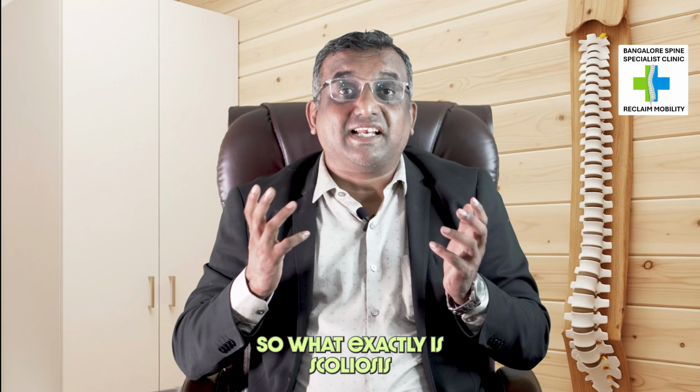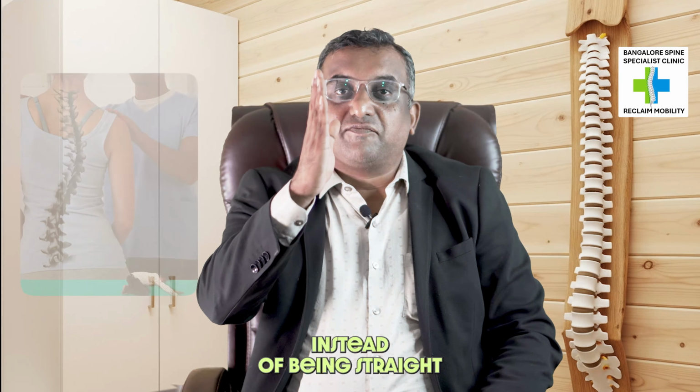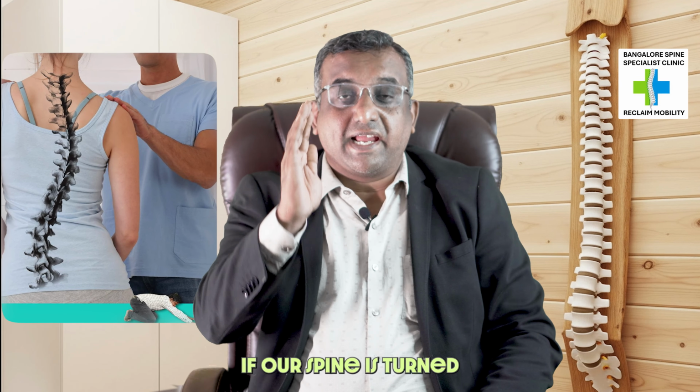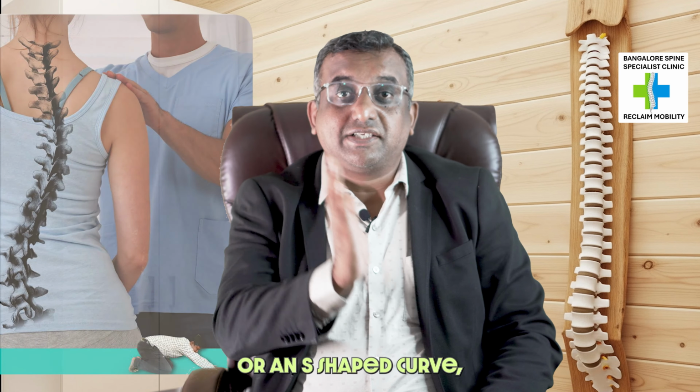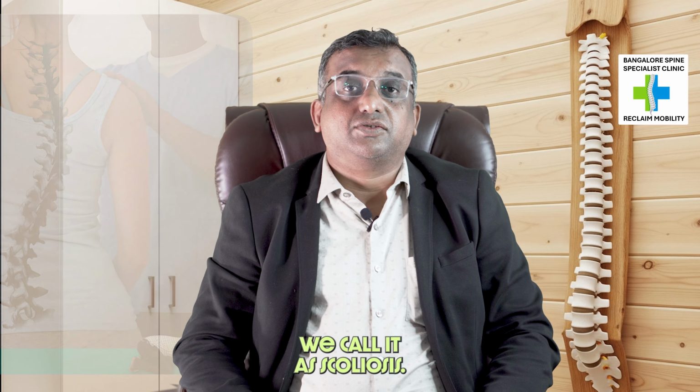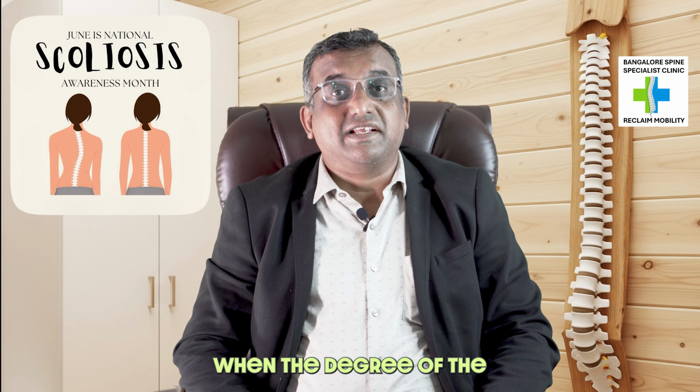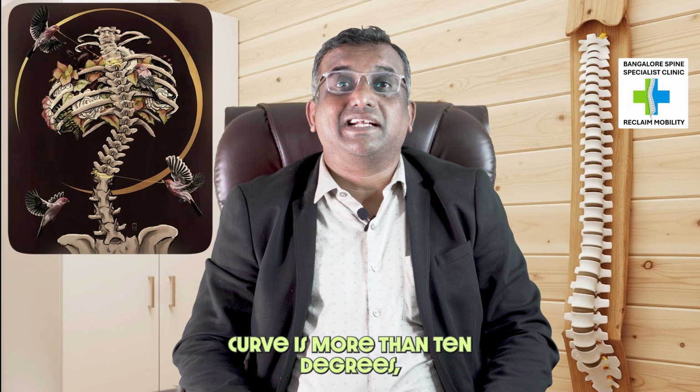So what exactly is scoliosis? Instead of being straight, if our spine is turned sideways with a C-shaped or an S-shaped curve, we call it scoliosis when the degree of the curve is more than 10 degrees.